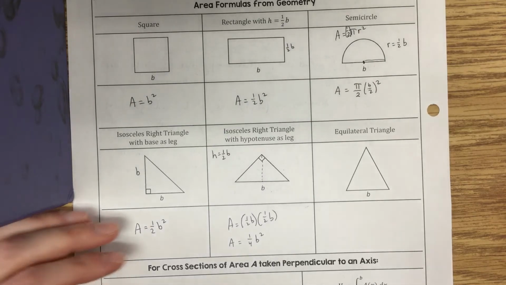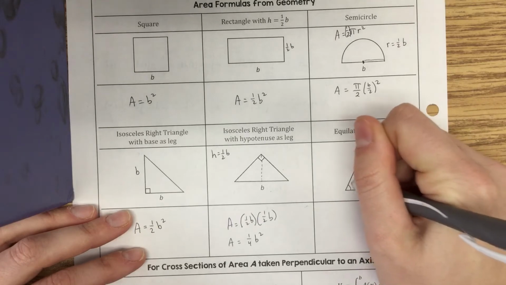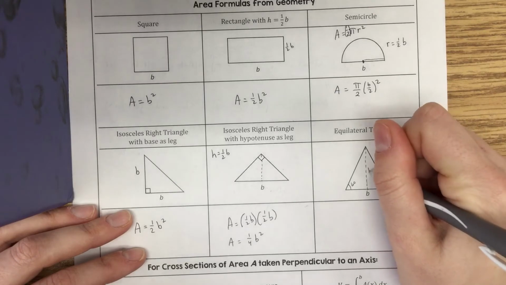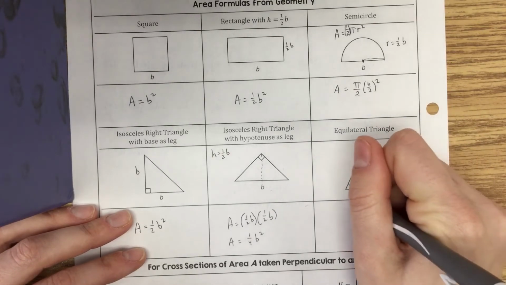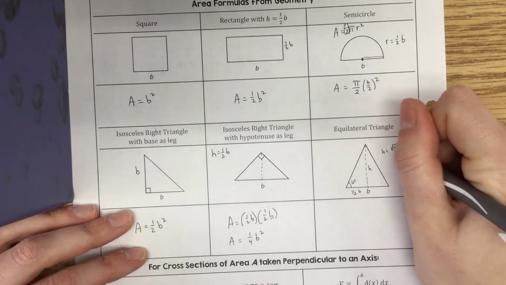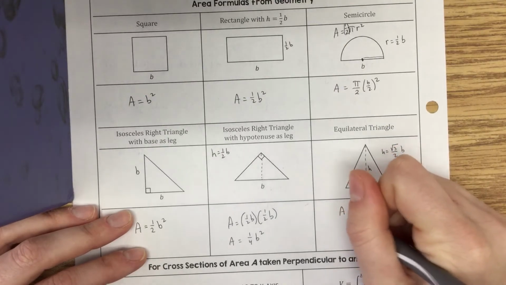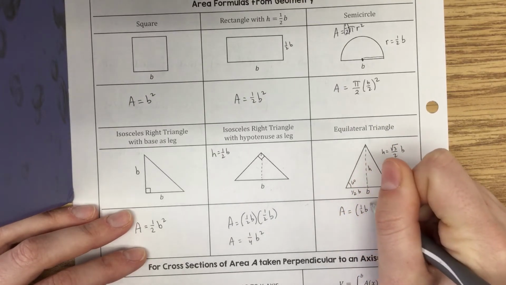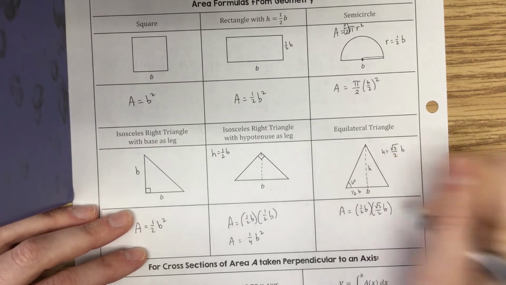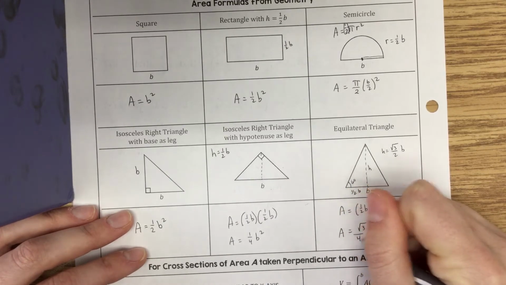Equilateral triangle. Well, that means that we have our height coming down here. This would be a 60-degree angle. So this is a 30, 60, 90 triangle. So if this is H, this is 1/2 B. That means that our height is going to be square root of 3 over 2 times B. So our area is going to be 1/2 B times the square root of 3 over 2 B. So when we simplify that down a little bit, we get square root of 3 over 4 B squared.